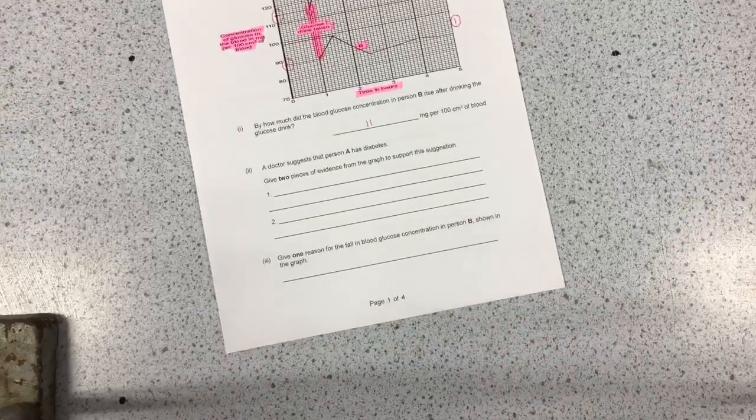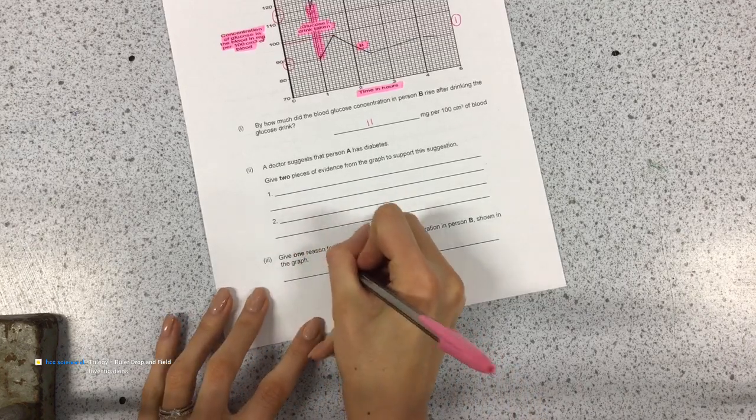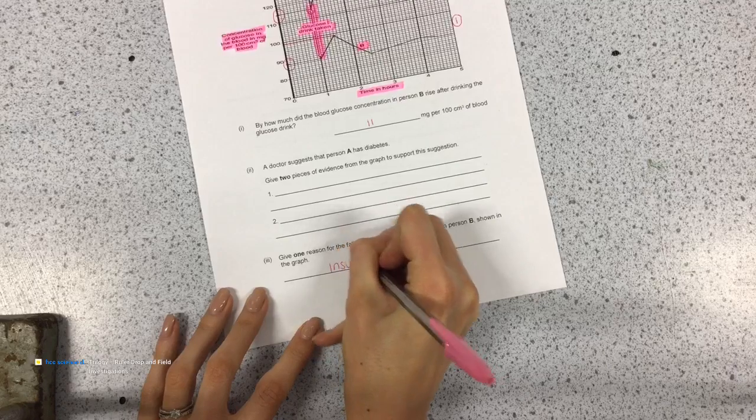The last question says, give 1 reason for the fall in blood glucose concentration in person B shown in the graph. So why does blood glucose concentration fall? Well, think about what lowers blood glucose concentration, and the answer is obviously that they produce insulin.